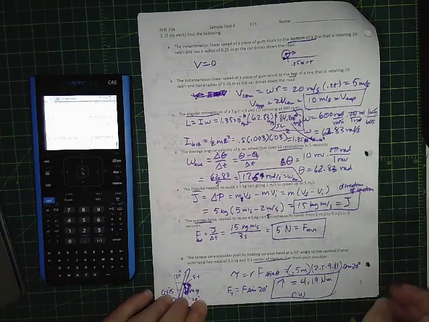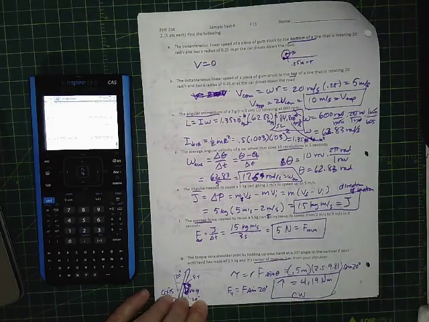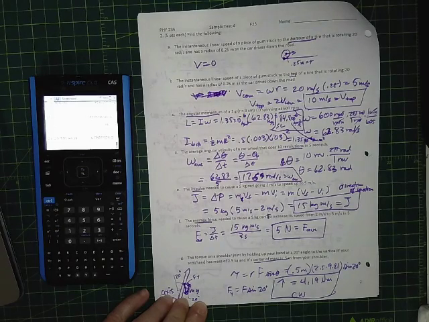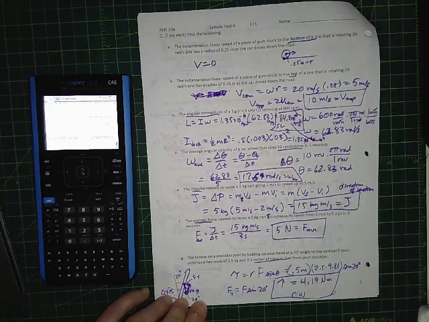All right. It's a little different than what I got last time. I'm not sure why. Looks good though. Okay.